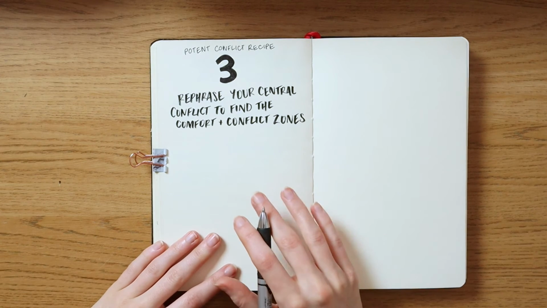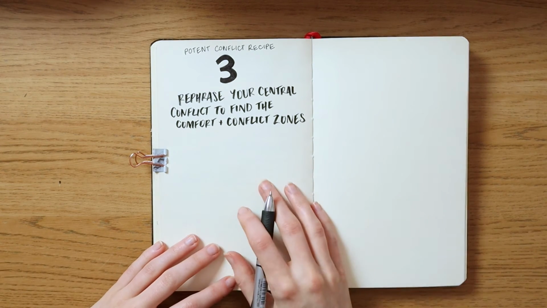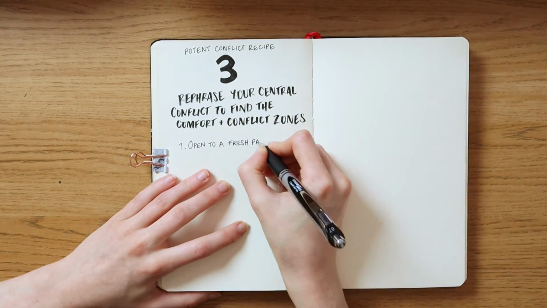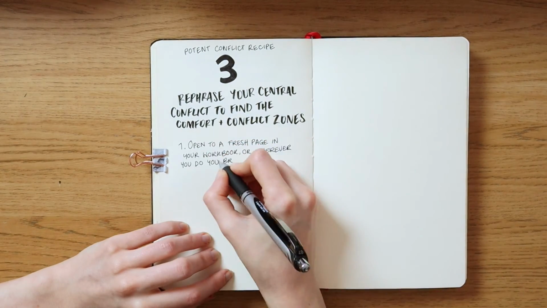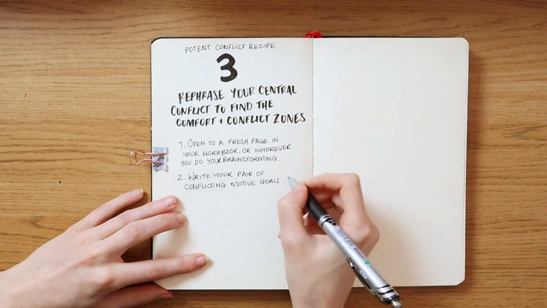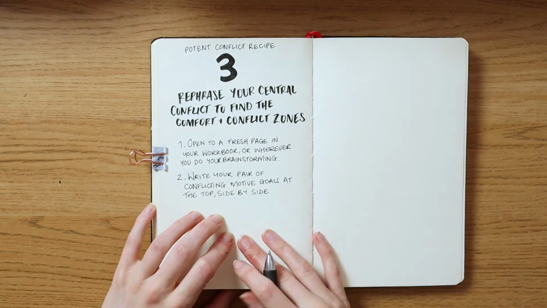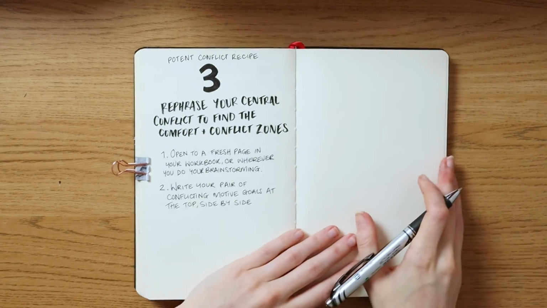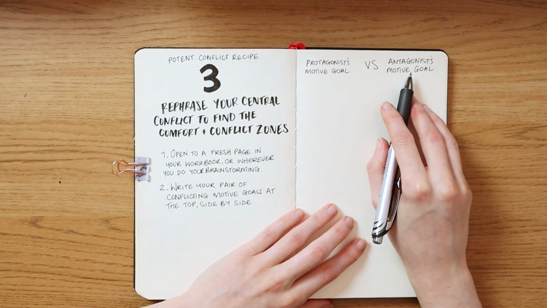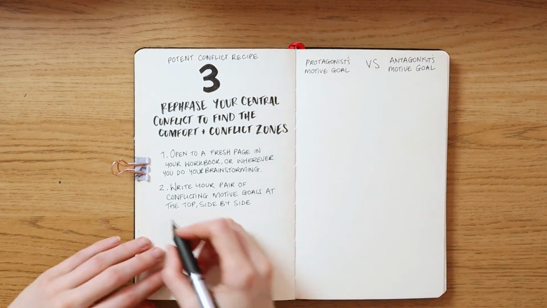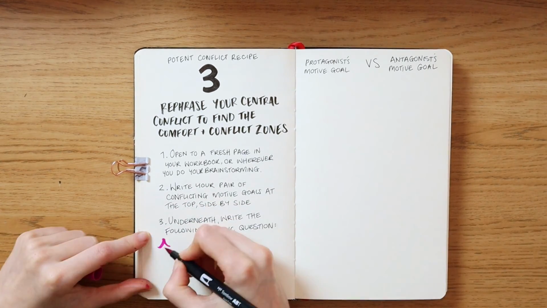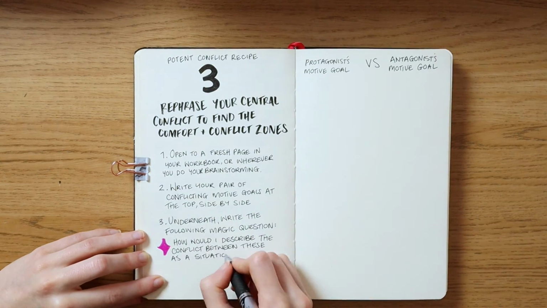So, to rephrase your central conflict into your comfort and conflict zone, here's what you're going to do. First, open to a fresh page in your workbook or wherever you do your brainstorming. Second, write your pair of conflicting motive goals at the top, side by side. So let me show you on this page here what you're doing. So you're going to have your protagonist motive goal versus your antagonist motive goal, and underneath this, you're going to write this magic question. How would I describe the conflict between these as a situation?